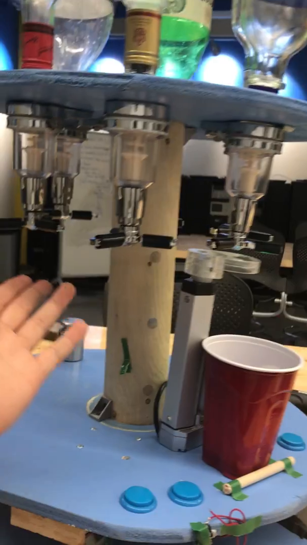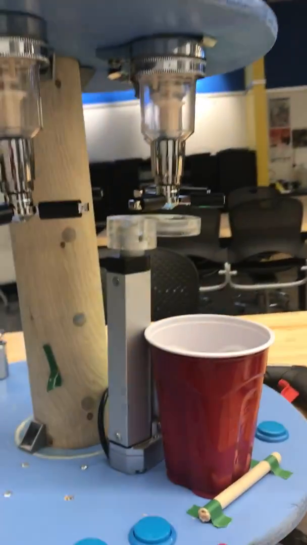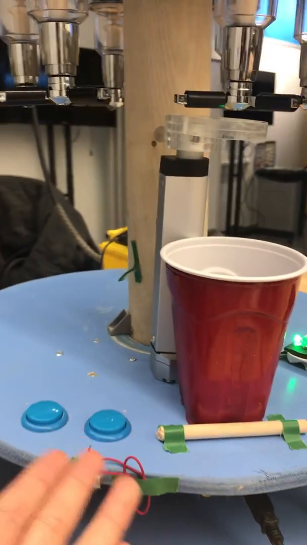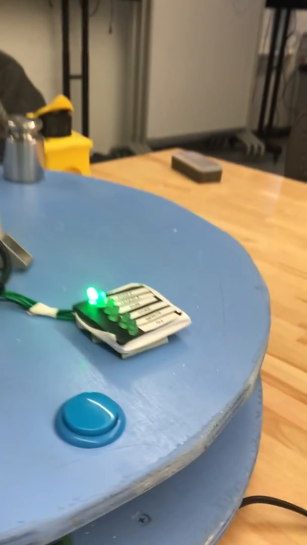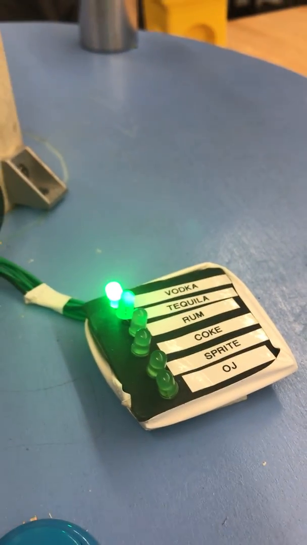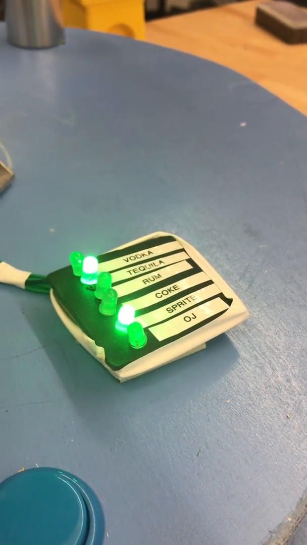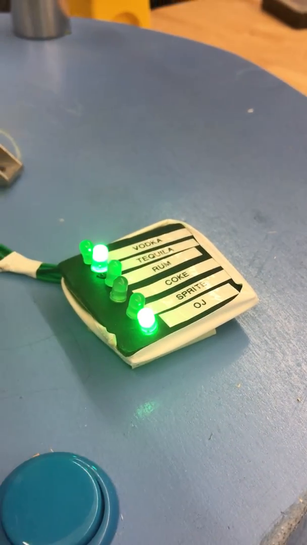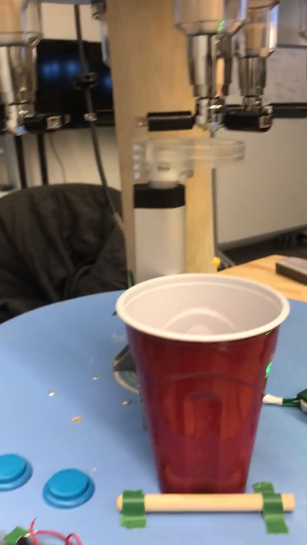If one were to just come up to any one of these and push upwards, they're able to dispense the liquid. Or they could place their cup here and select a certain drink, whether it just be a shot or a mixed drink, using this as our recipe visual user interface, wherein one person could select using these buttons, see what kind of liquids are inside the drink that you want to order before activating it with this button. And we'll get into that in a little bit.